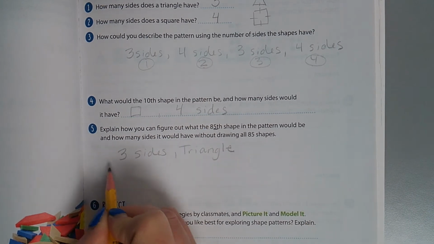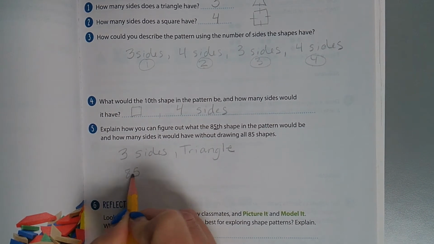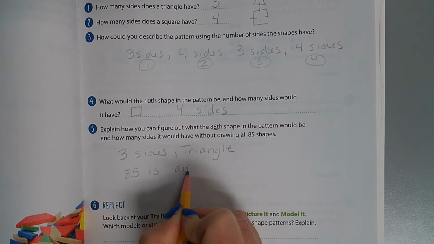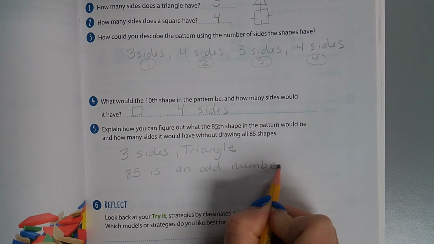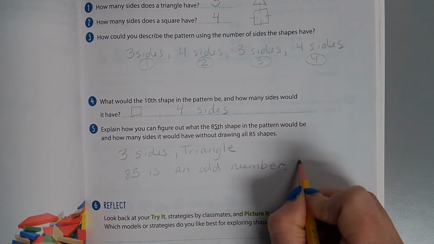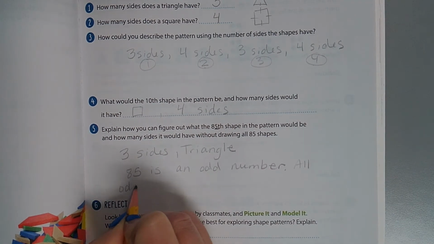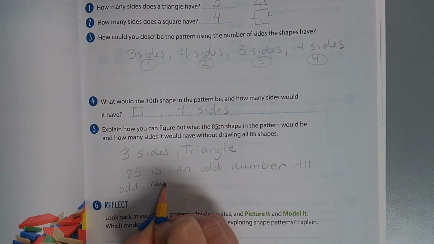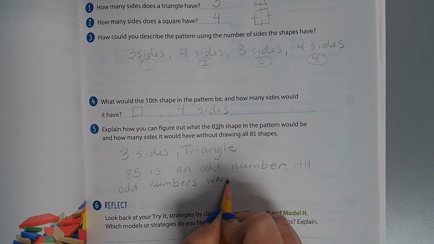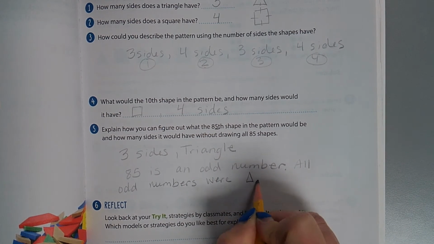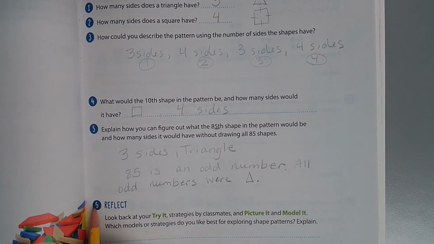And I know this because 85 is an odd number, and all odd numbers in this pattern were triangles. And you don't have to do the reflect.